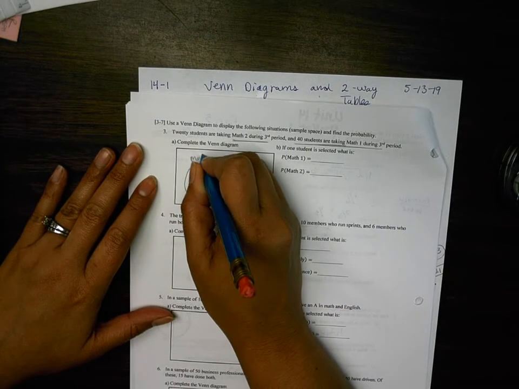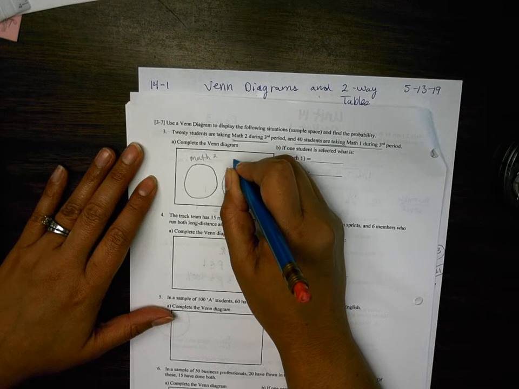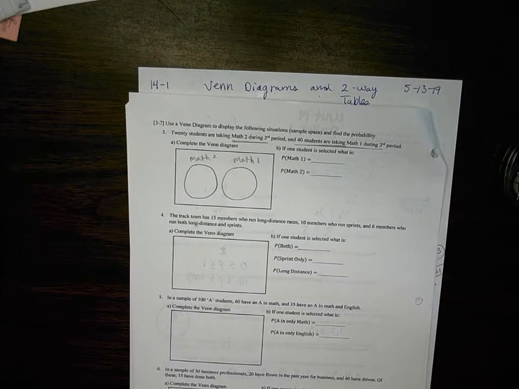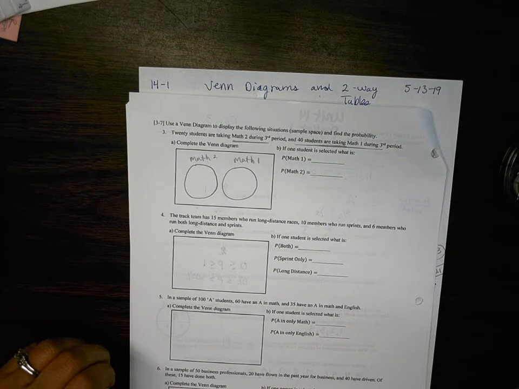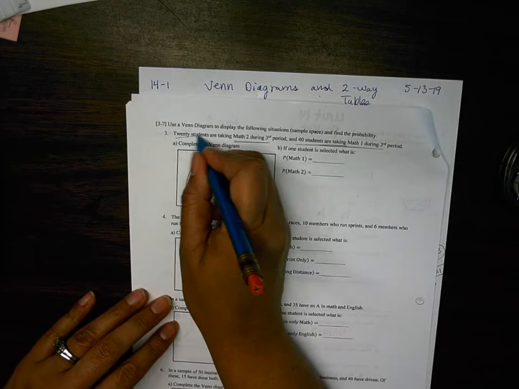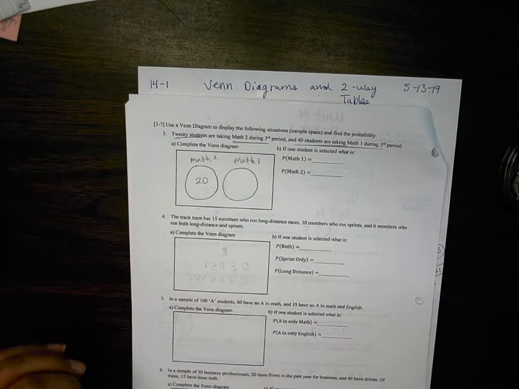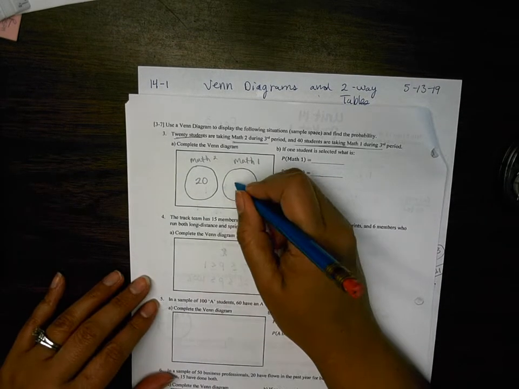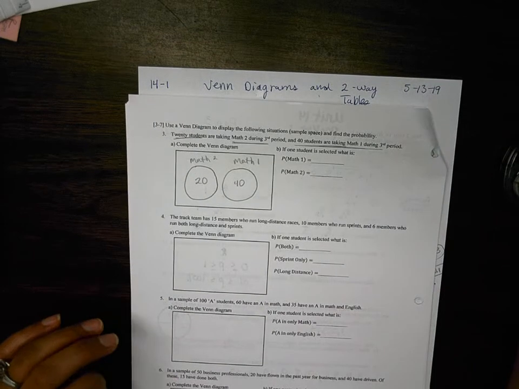Does that make sense? Okay, so we'll put here Math 2 and here Math 1. Okay, how many students are in the Math 2 during 3rd period? 20. Thank you, it's right there. How many are in the Math 1?